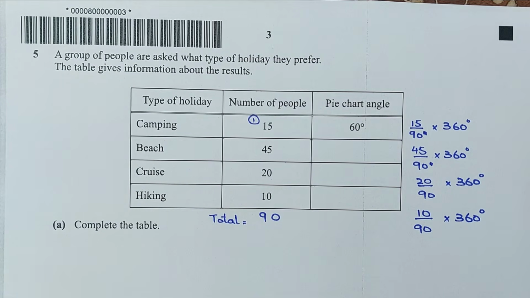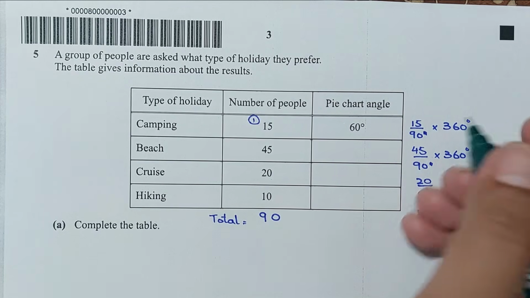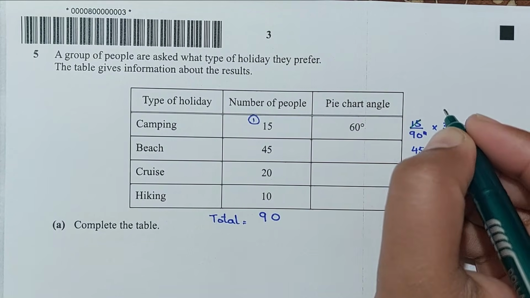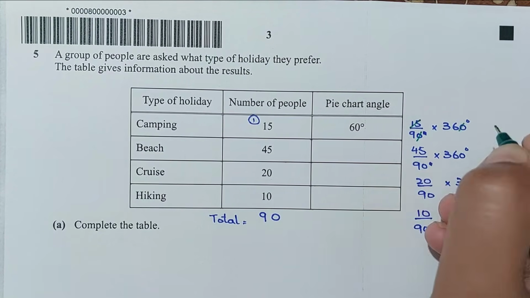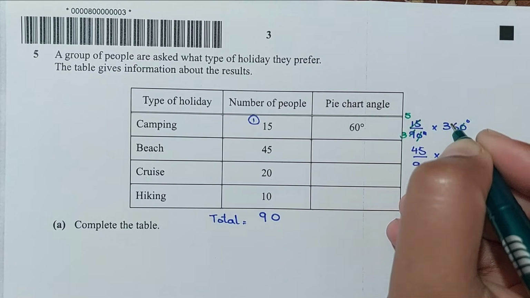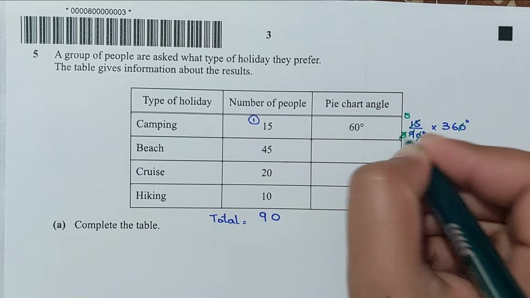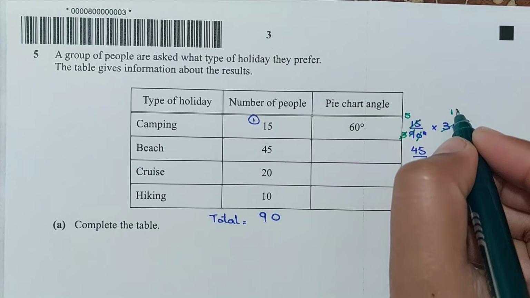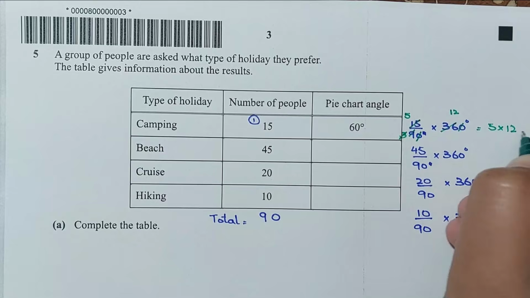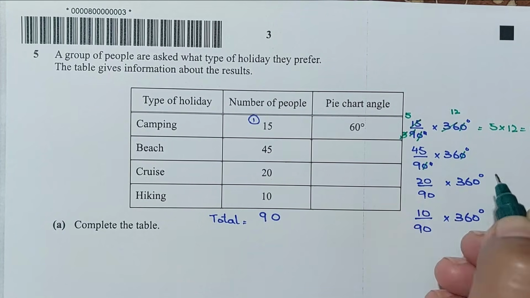Okay, so simplify 15 by 90 in terms of simplest form. We can say 5 times table. This goes 5 times 5. Okay, so cancel the zeros first. 3 times table. 3 times 3 is 9. 3 times 5 is 15. 3 times 1 is 3. 3 times 2 is 6. And we have 5 times 12. This is equal to 60.